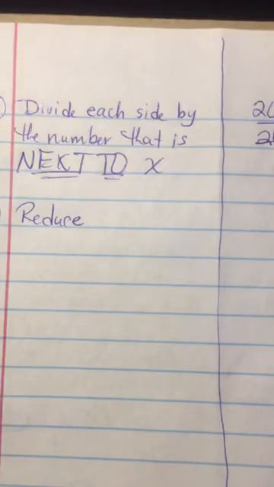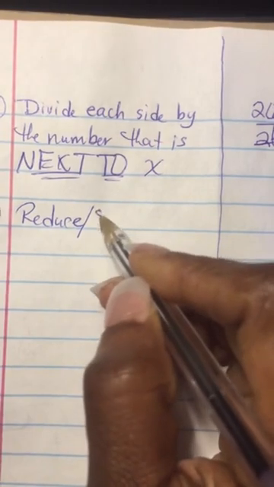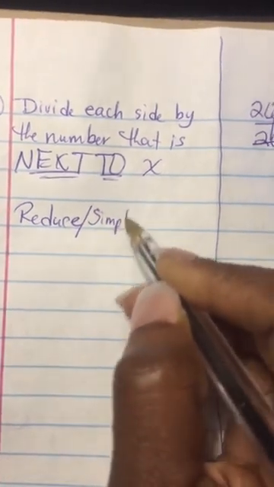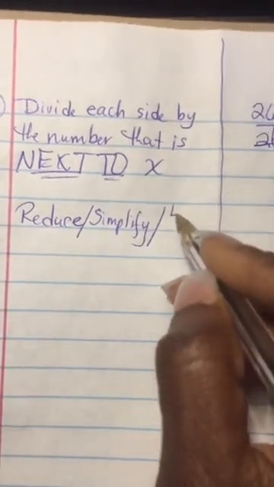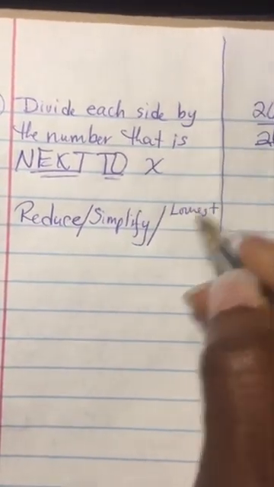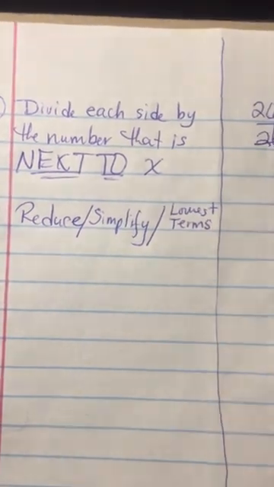The last part of this is to reduce, simplify, and put the fraction into lowest terms. All of these mean the exact same thing.